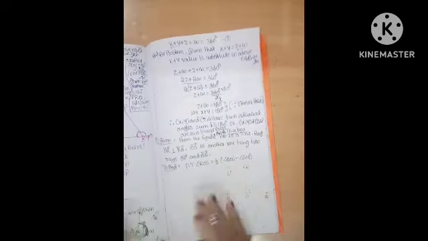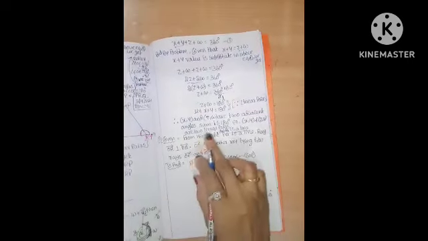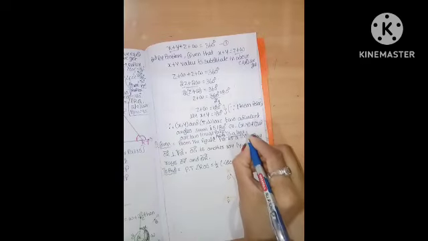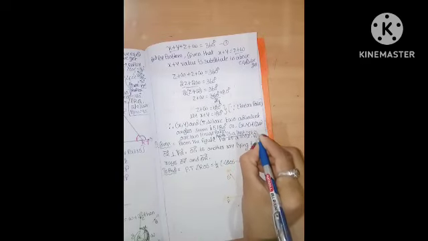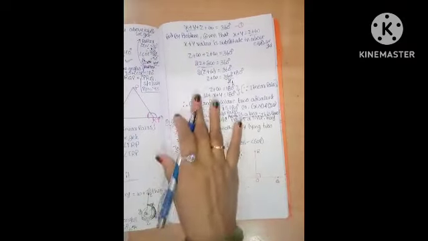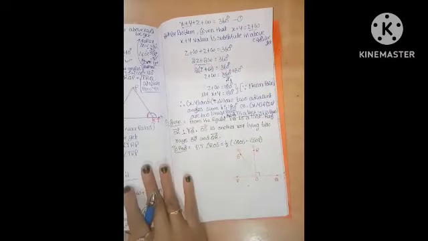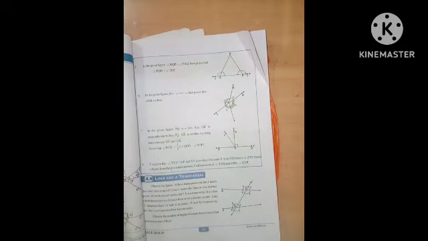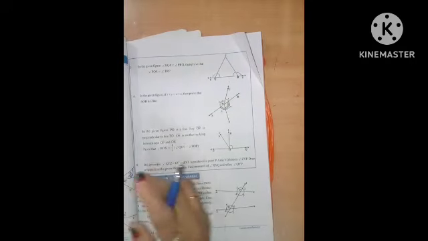Are you clear? Are you understood? So it is proved. Therefore, it is proved. Are you clear? Are you understood? Very simple solution. This solution is enough. This solution is over, and next, we'll move on to the next question.